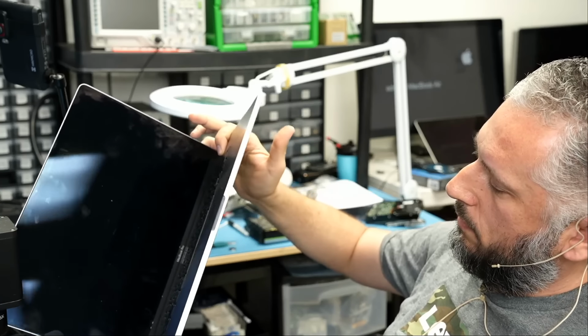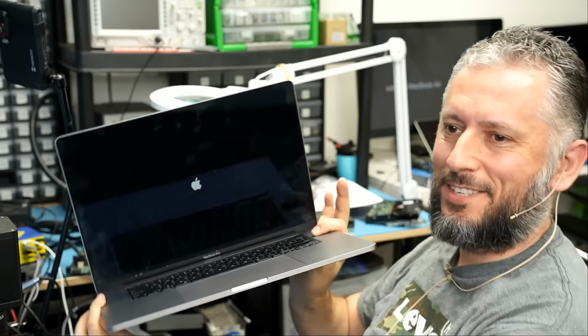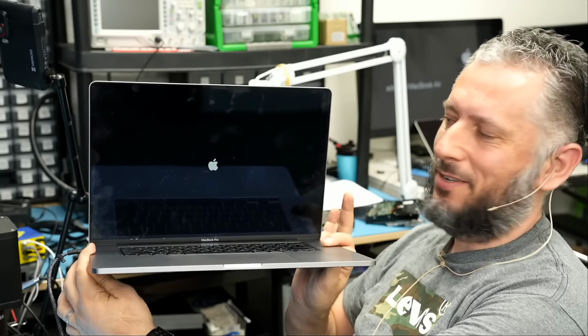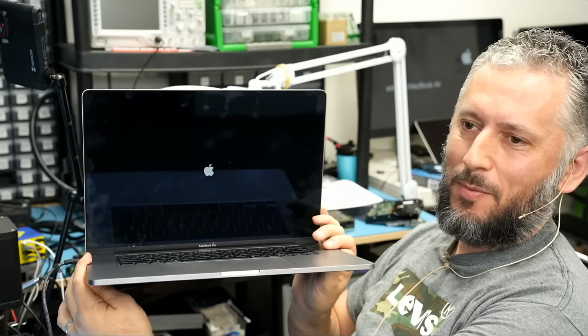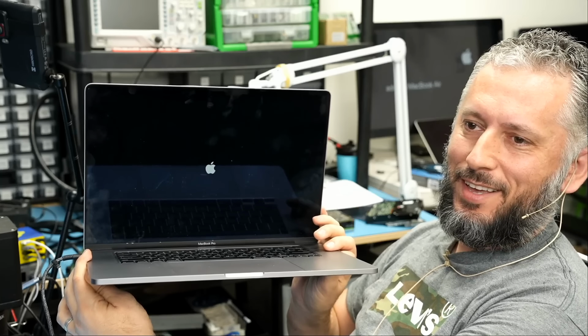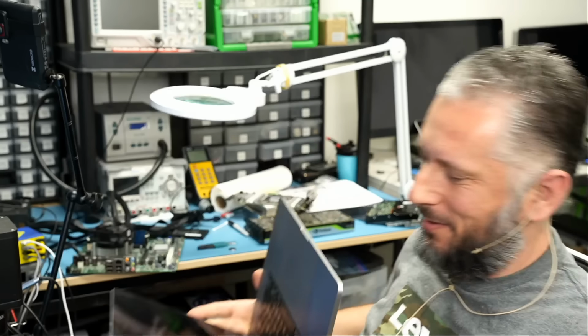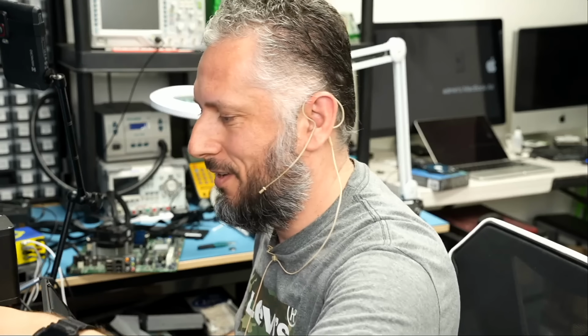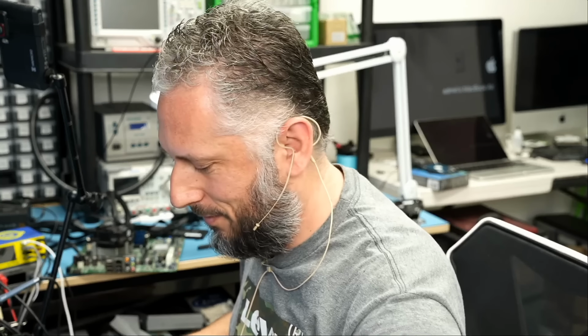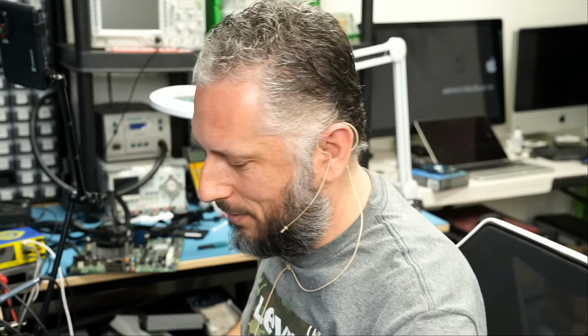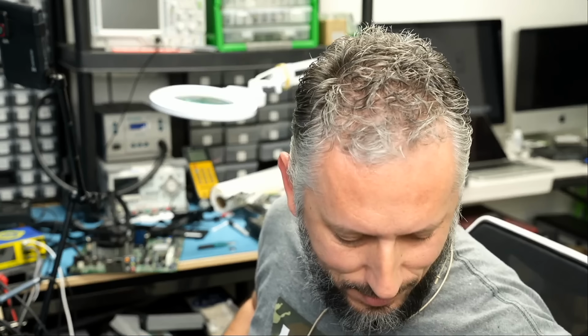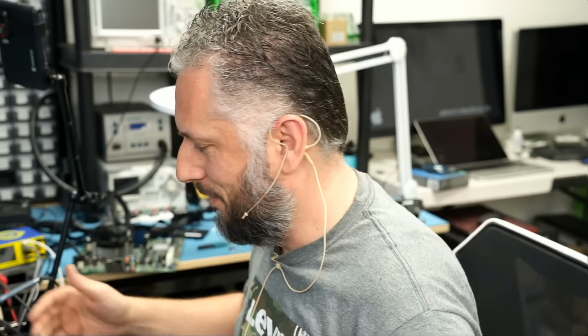Fans are spinning. Are we gonna get an image? Yes, yes. Wow, we got it. We see the Apple logo and we're back in business. Wow, that was amazing. That was an awesome repair. All we have to do is replace that capacitor, invoice, and mail it to the customer.